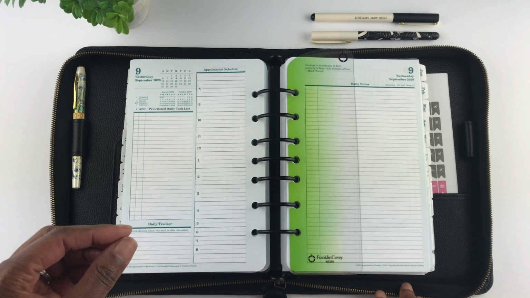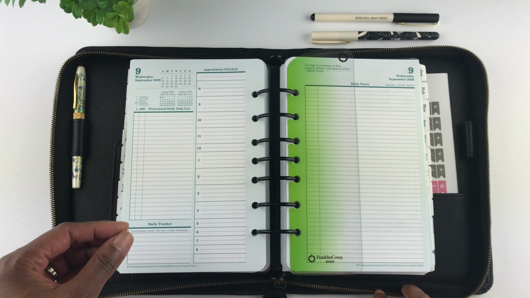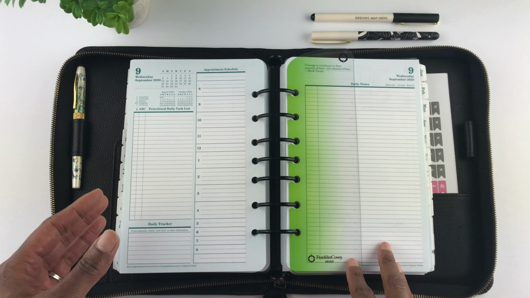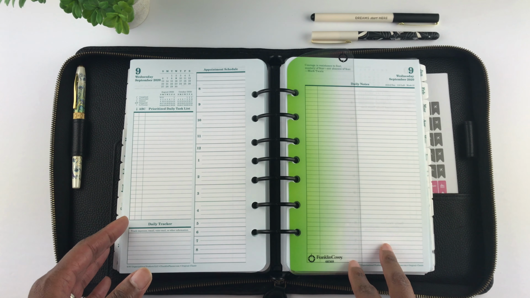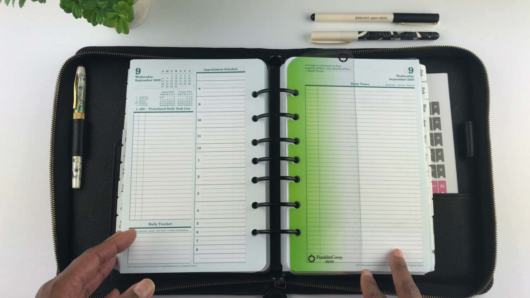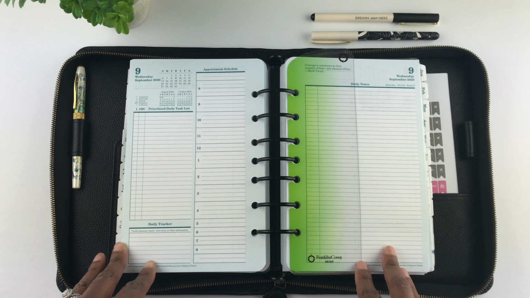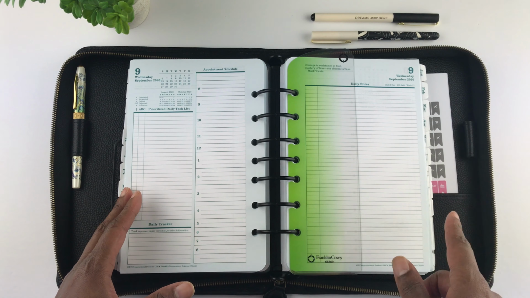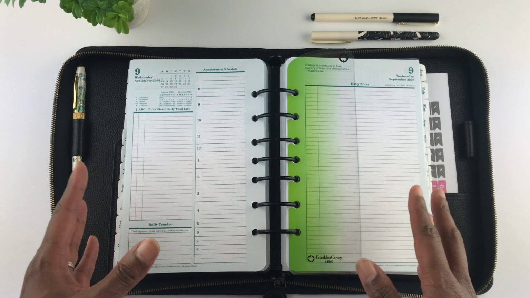First, I'm going to show you 2 examples of appointment schedule sections in my planner. Appointment schedules are anywhere where there are times listed in your planner, and it can come in many different formats. I have 2 appointment schedule sections in my planner, one on my daily insert pages and another on my weekly planner inserts. So let me show you that.